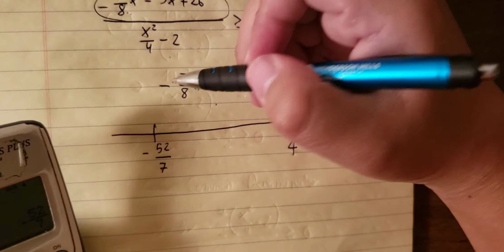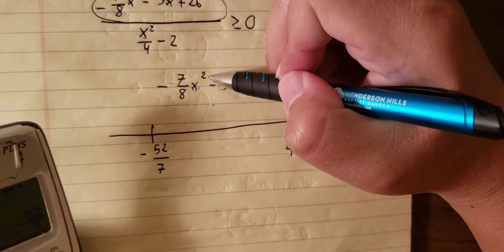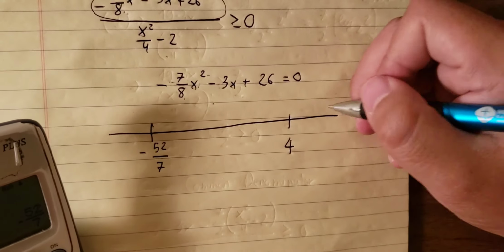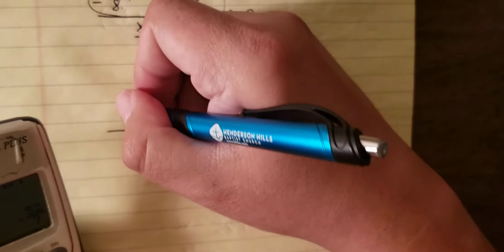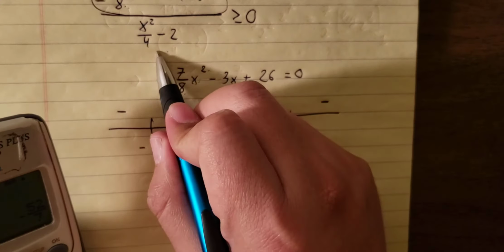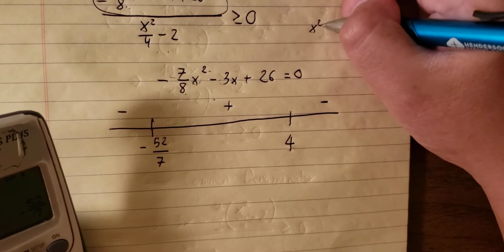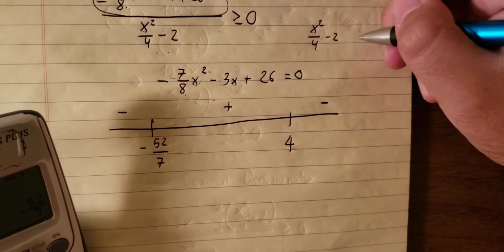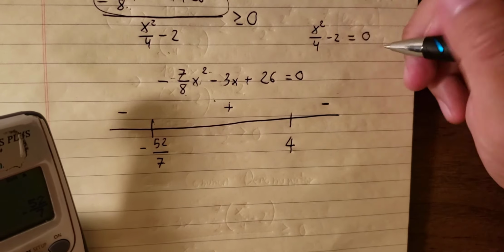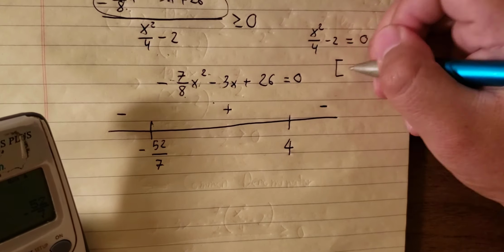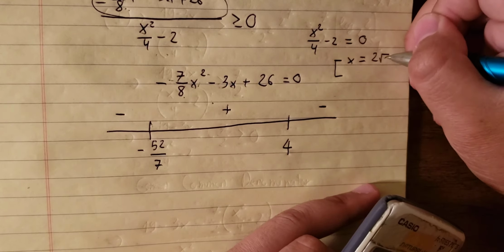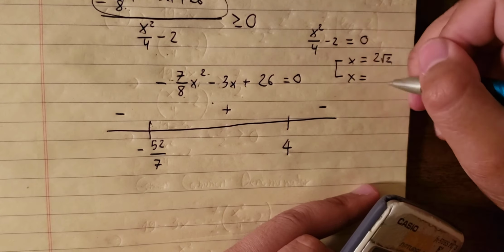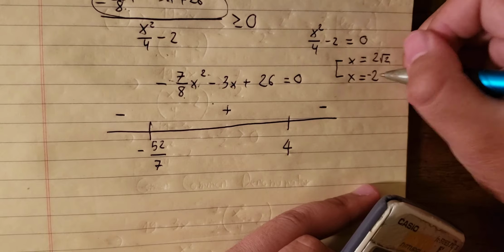Because the coefficient of x to the power of 2 is negative, on the right you got negative, positive and negative. About this one we put x squared over 4 minus 2 equal to number 0. We just calculate this one. That is x equal to 2 multiplied with the square root of number 2, and x equal to negative.